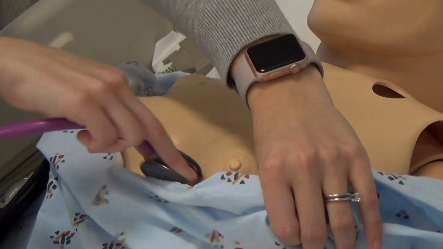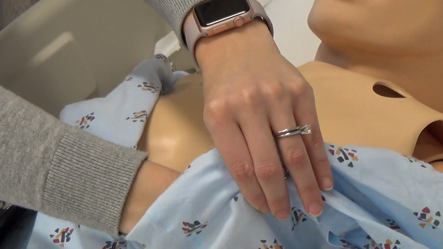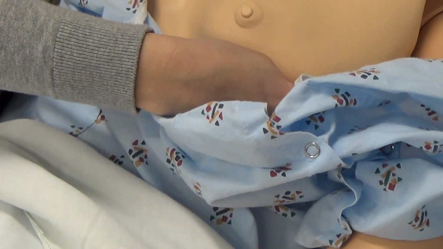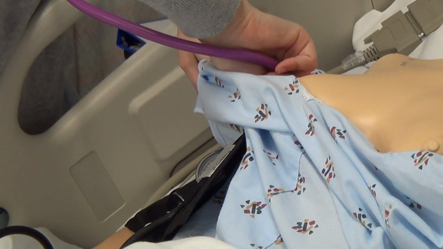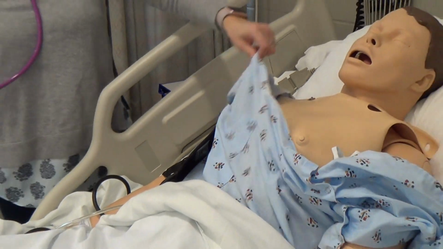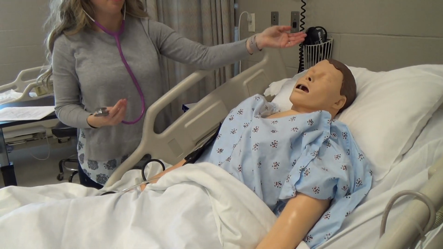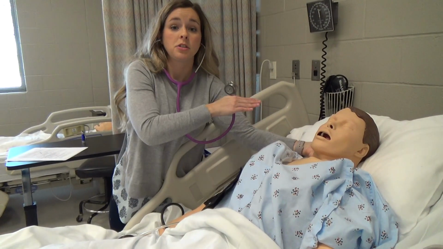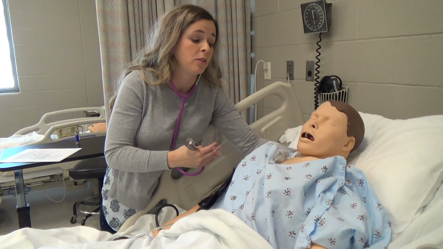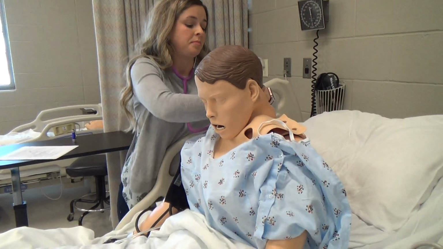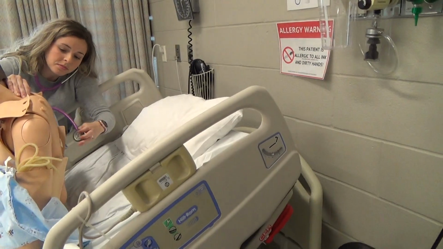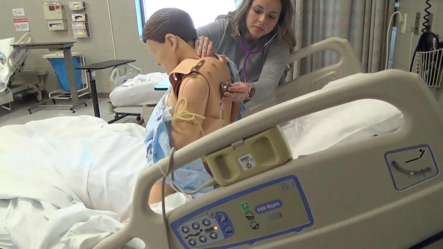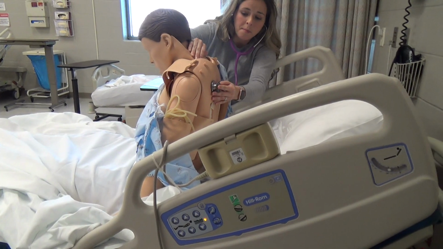And then I'd also listen to the lateral portion of the lung. So that's on each side of the rib cage here. I'd also have the patient turn over at this time or sit up if they could, so that I could listen to their back, so that we can listen to all fields of the lungs. Just do this in the same manner.